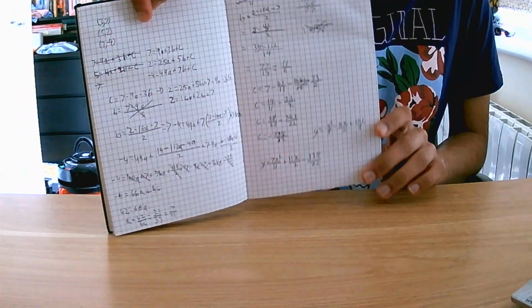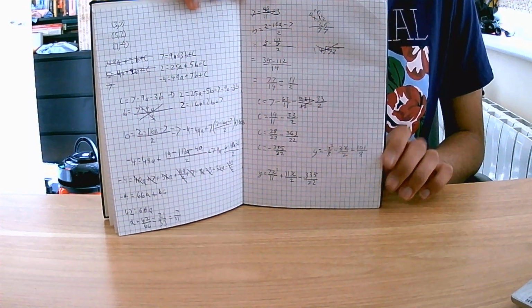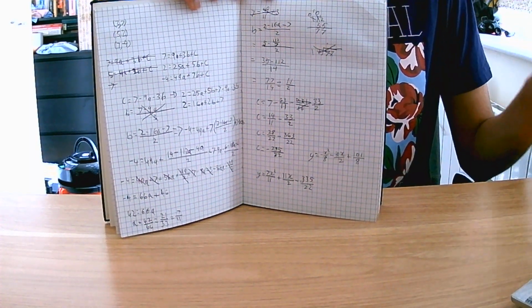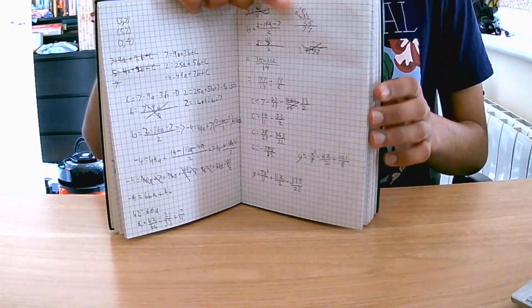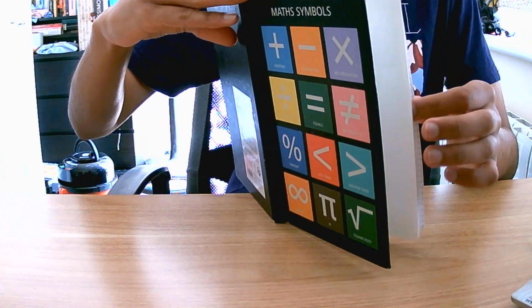Okay, this page is me practicing simultaneous equations to see how you would take a list of 3 points and find a quadratic that goes through them, using simultaneous equations.